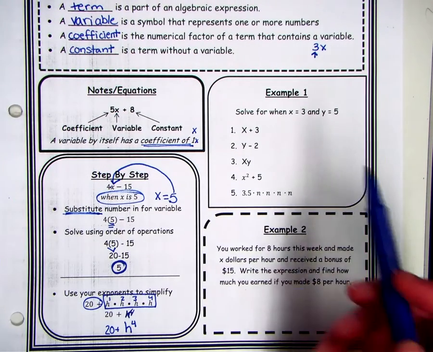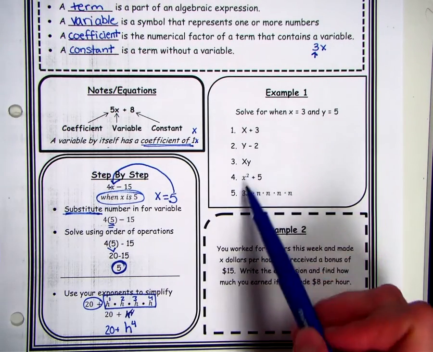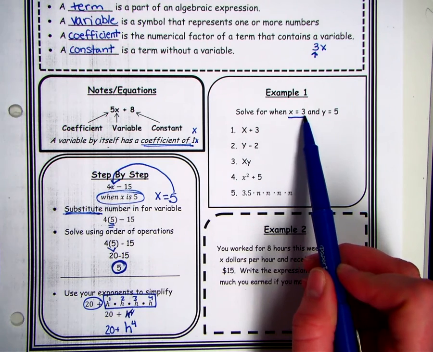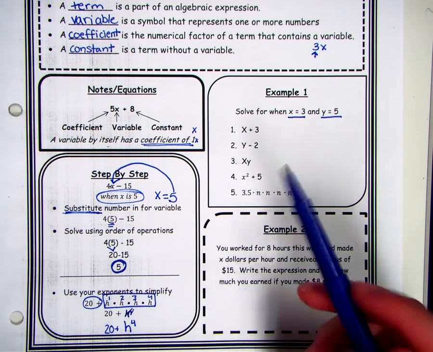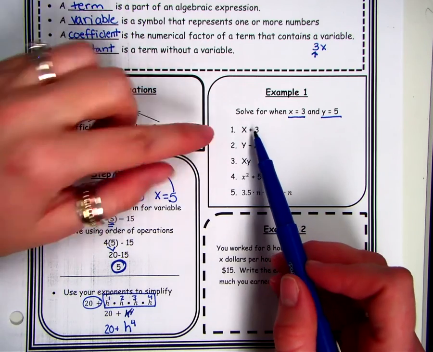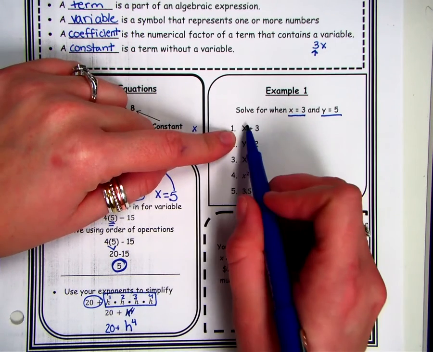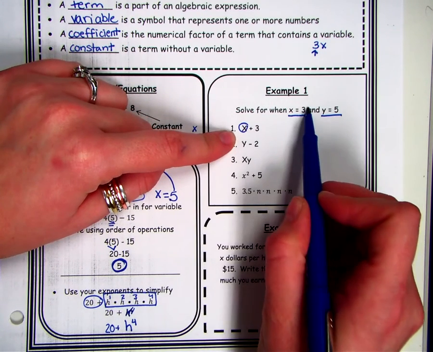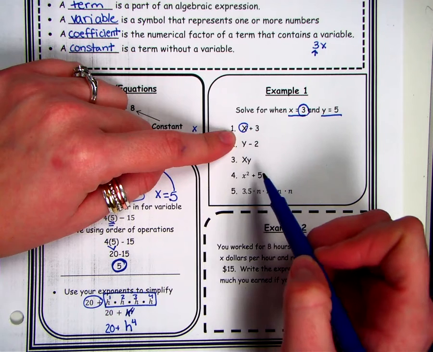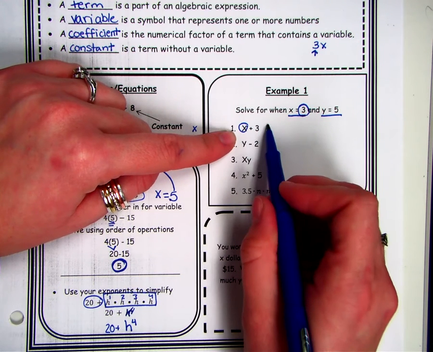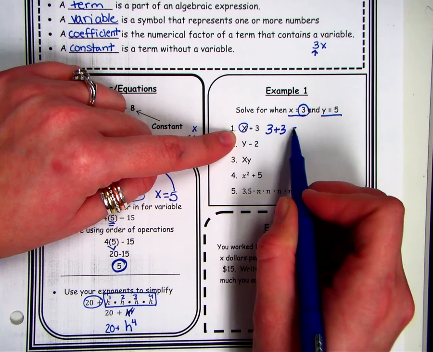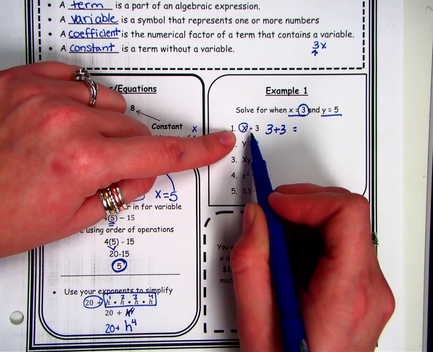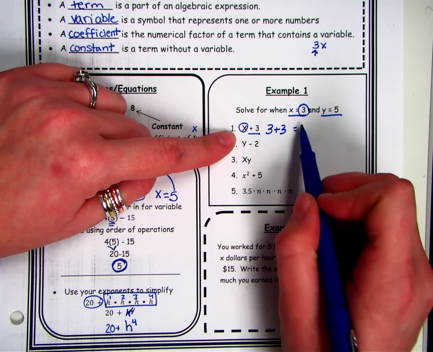This says, solve these questions when x is equal to 3 and y is equal to 5. So this one, we have x plus 3. Now my x is my 3. So now instead of having x, I'm going to have 3. So I'll have 3 plus 3, because I still have this 3 here, and that would equal 6.